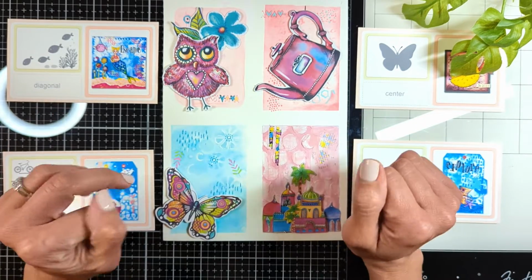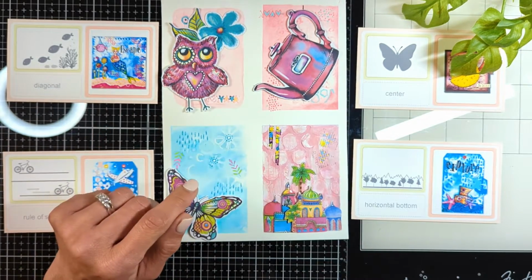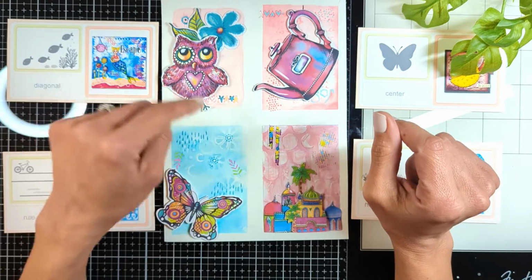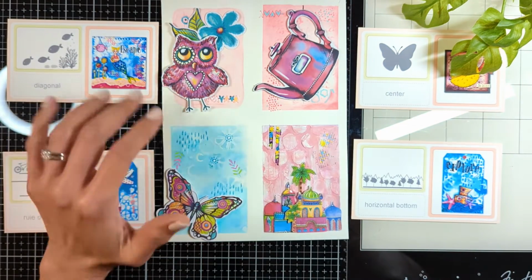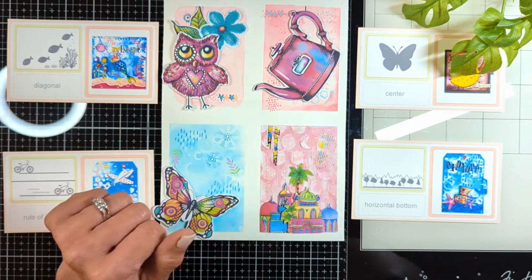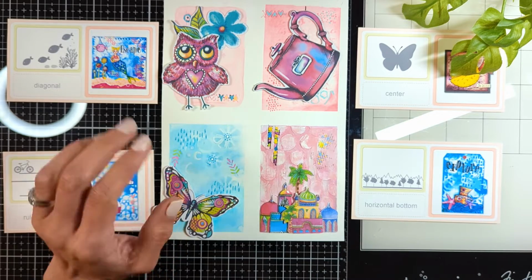We will go through ways to bind your art journal pages into art journals, and we will use different techniques to give the final touches to your art journal page.